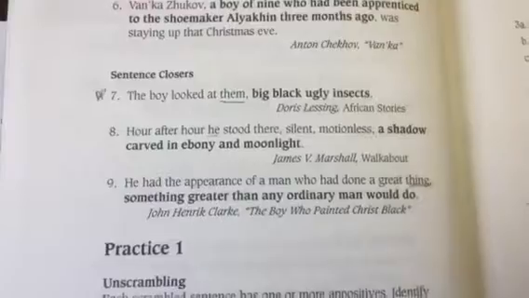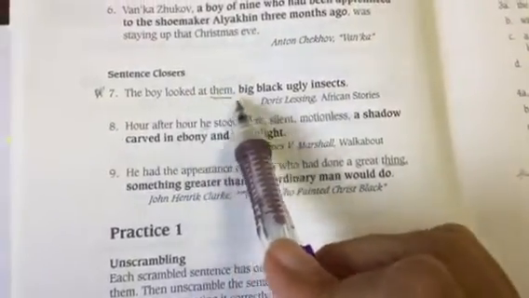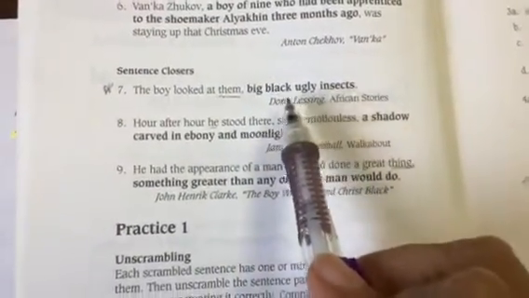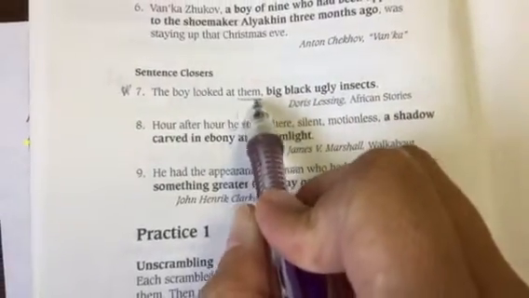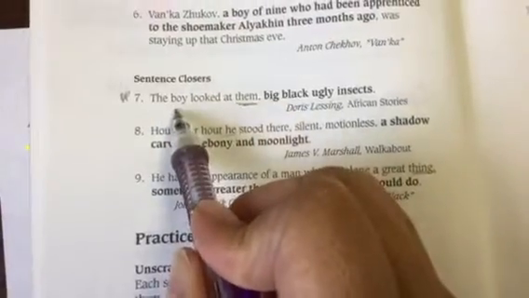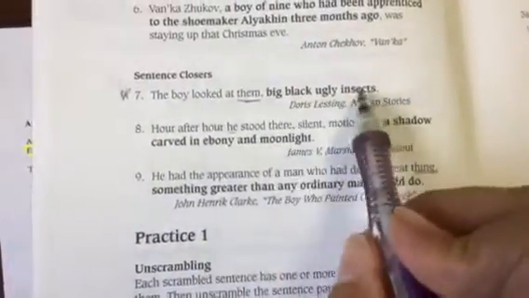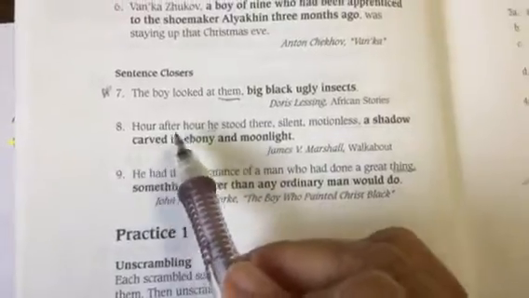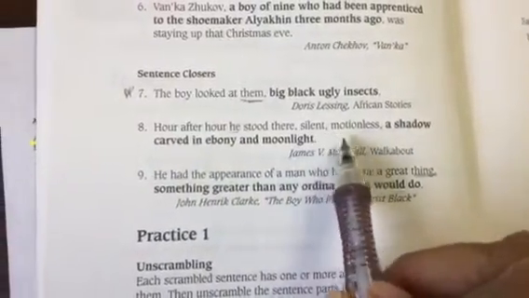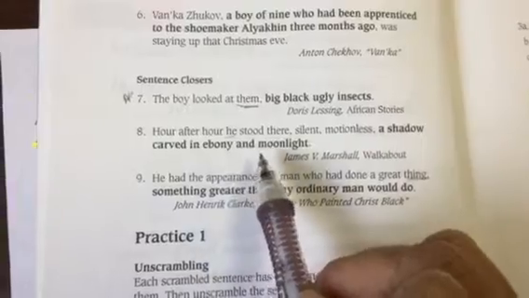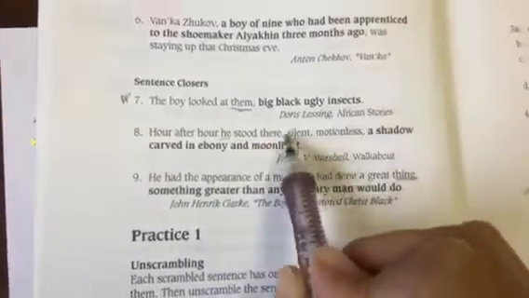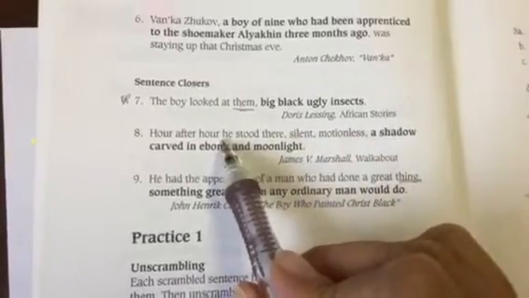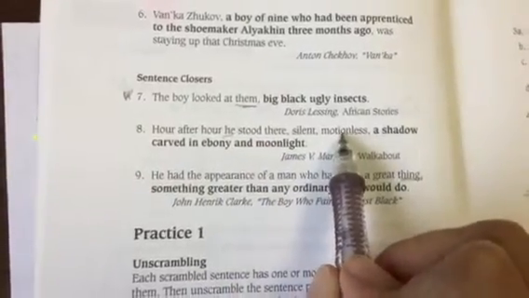So last one, we're going to look at sentence closers. The boy looked at them, big, black, ugly insects. This is when we're talking about it needing to be adjacent. Big, black, ugly insects is talking about them, the pronoun them. We're not talking about the boy, right? But we can leave this off, and the sentence still makes sense. Hour after hour, he stood there, silent, motionless, a shadow carved in ebony and moonlight. He, right? It's talking about he. These are adjectives describing he. So it wouldn't be anything here.